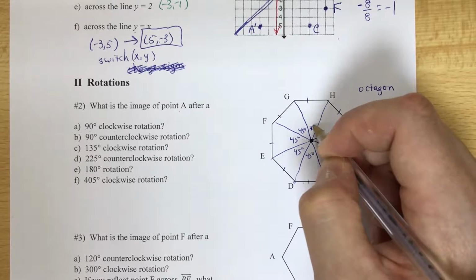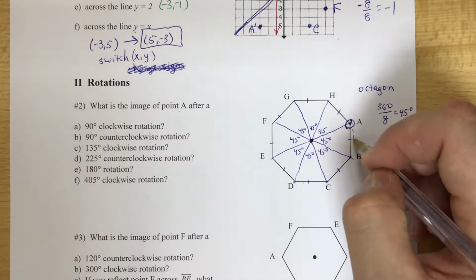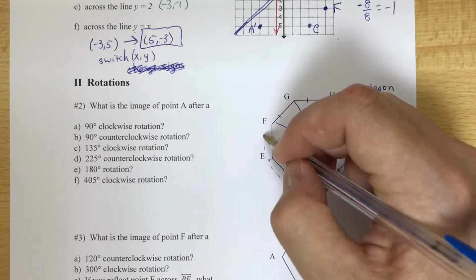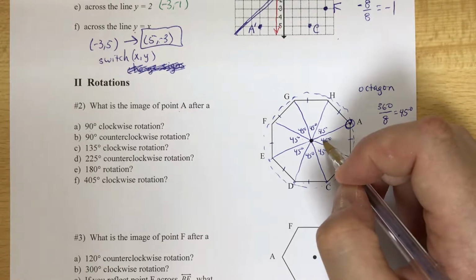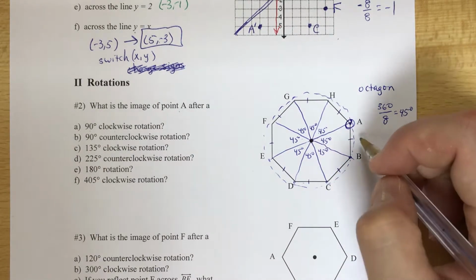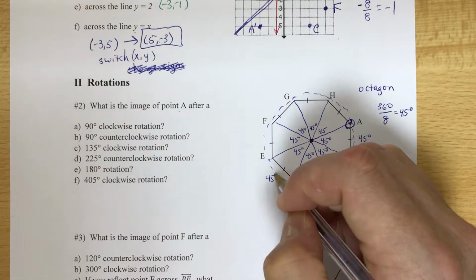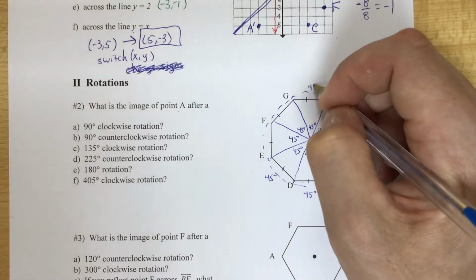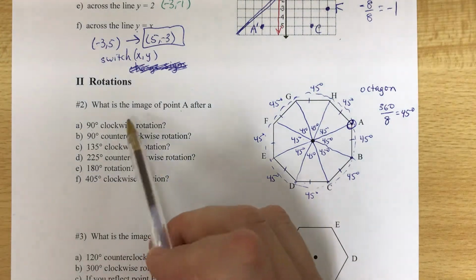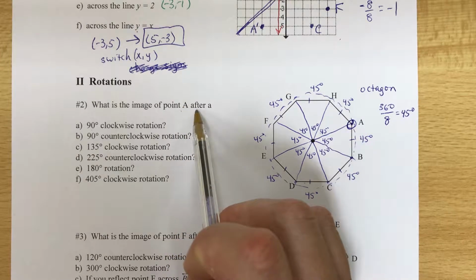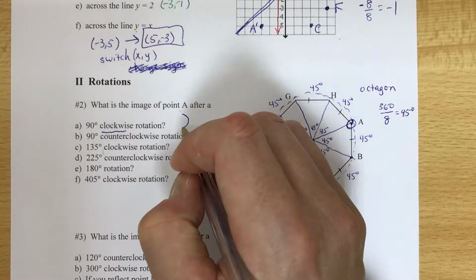Now, if you want to think of it in a different way, you can kind of see, if you look around the edges, this kind of circular object. Now, we haven't talked about circles yet, but again, if the central angle is 45, then the outer arc measure, these are also 45 degrees. Okay, I'm not talking about circumference, I'm talking about arc measure. Okay, so what do they want? Well, what's the image of point A after a 90-degree clockwise rotation? Clockwise means you're going this way.